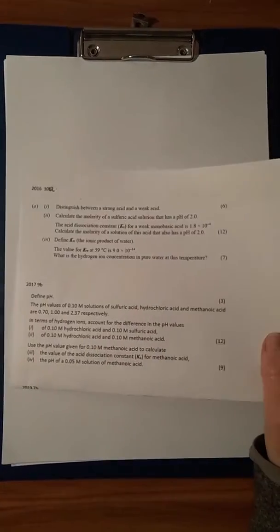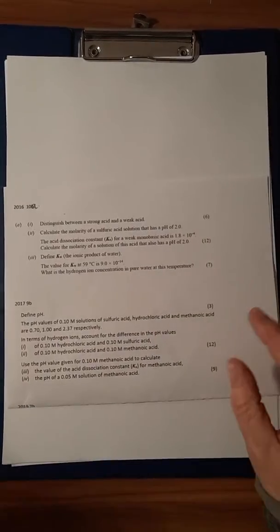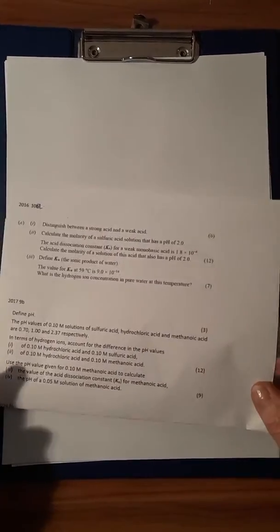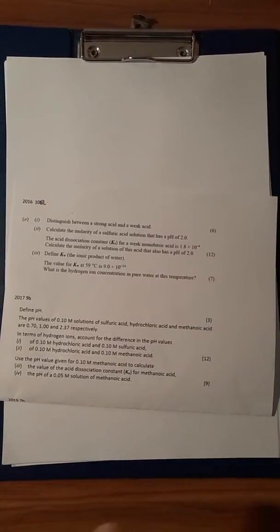Okay, so now the last one I'm going to do is 2016 10A. This one says distinguish between a strong acid and a weak acid.